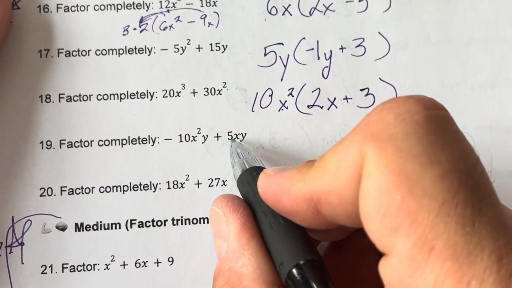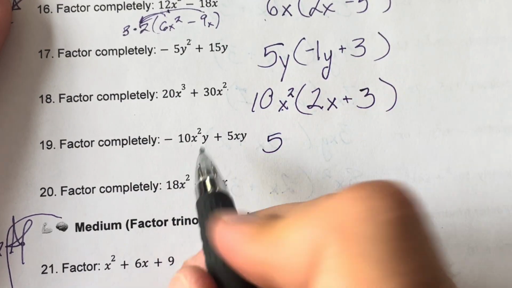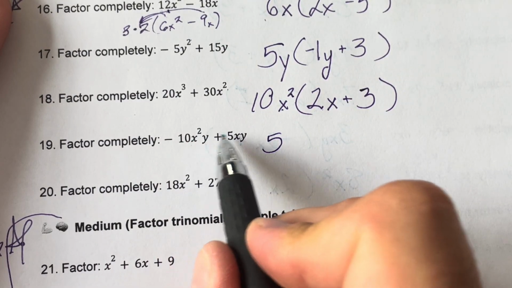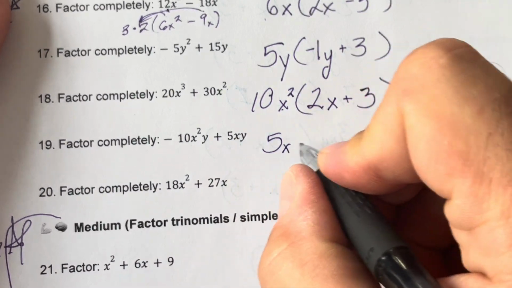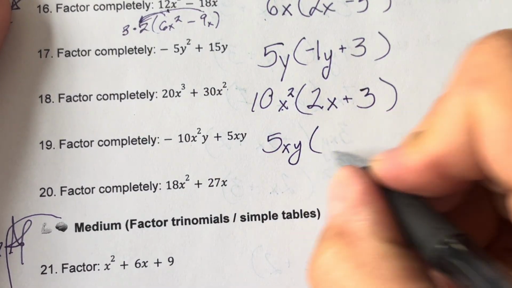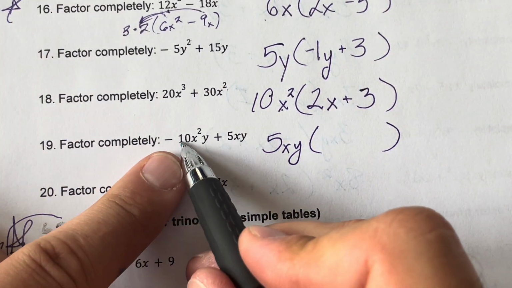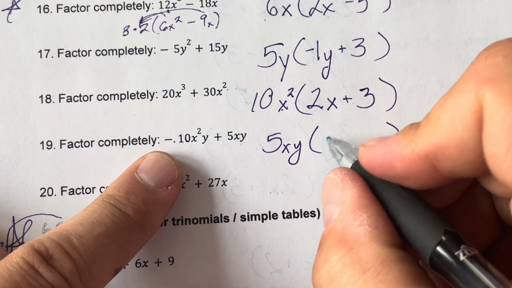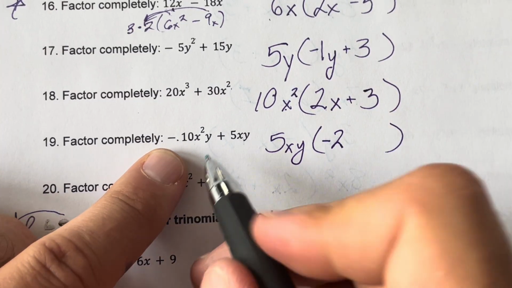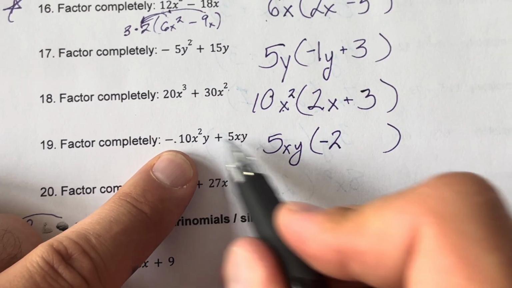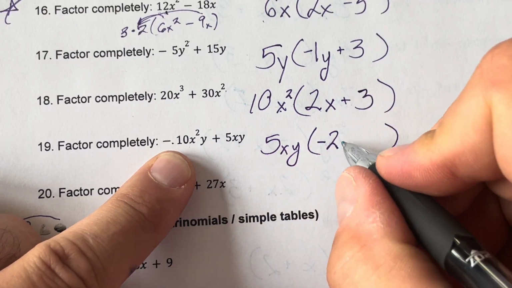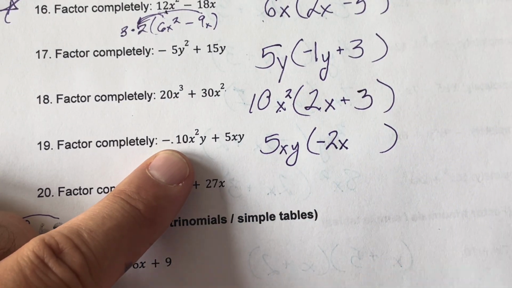Okay, here. Both are divisible by 5. I can pull 1x and 1y from each of these. Now, when I divide that out, negative 10 divided by 5 is negative 2. And I need to get 2 x's and 1 y. I already have an x and a y, so I'm going to need another factor of x.